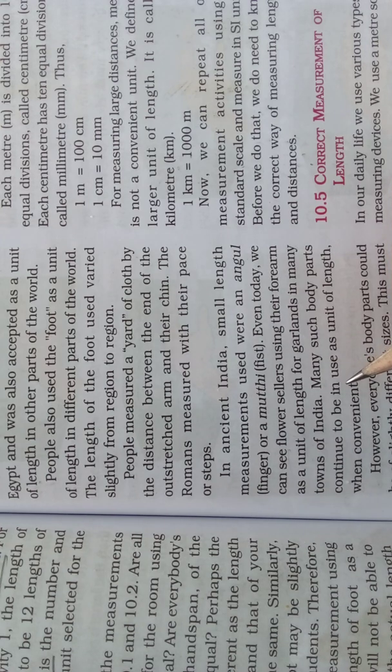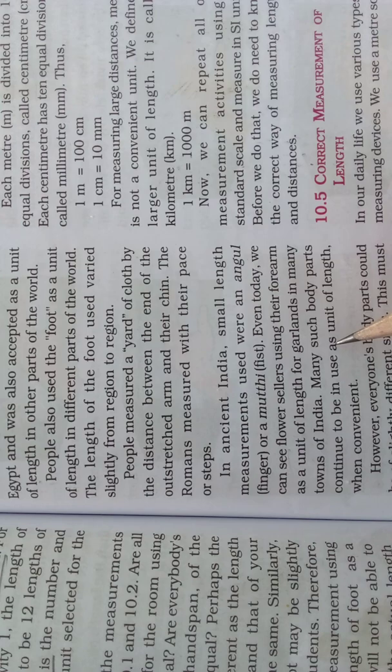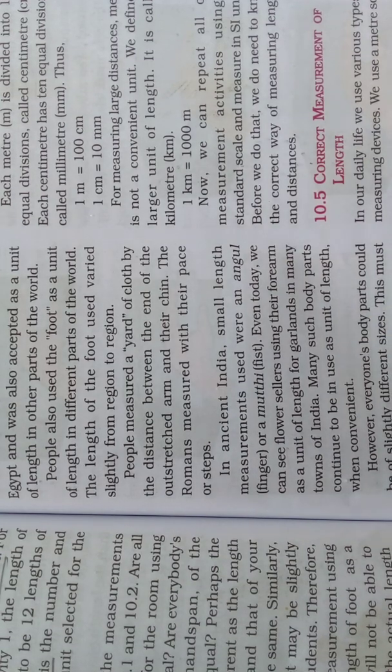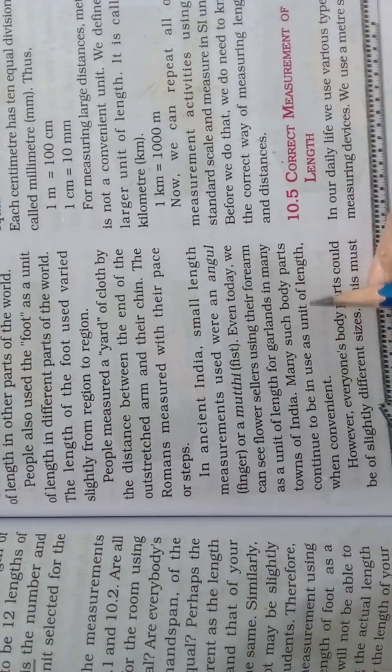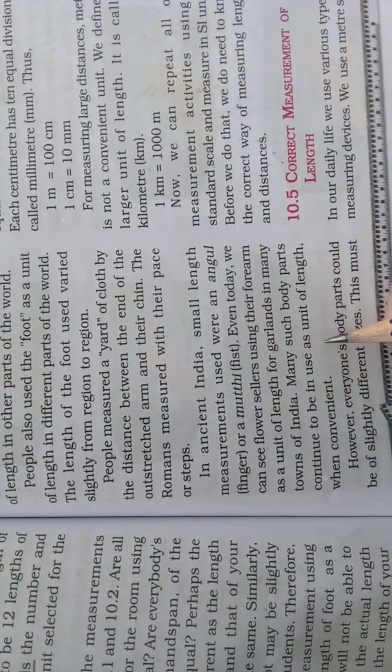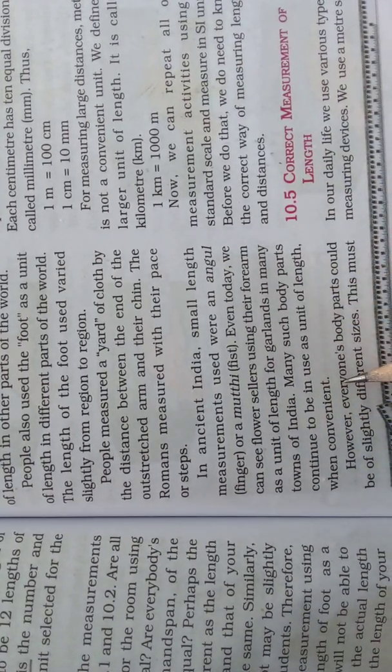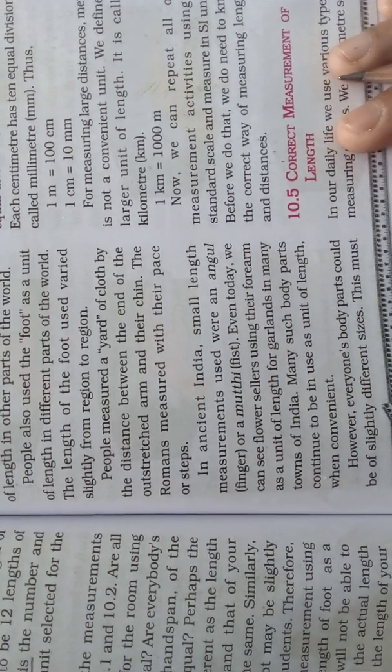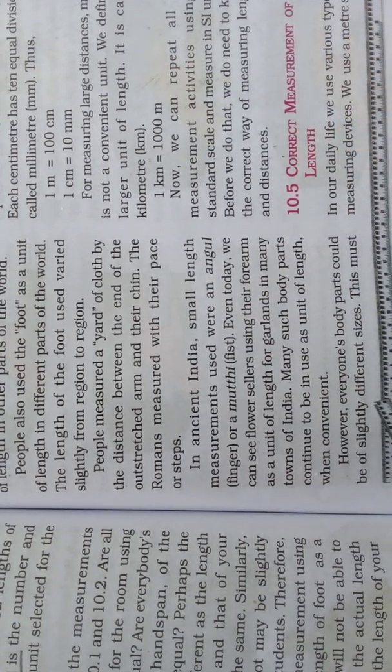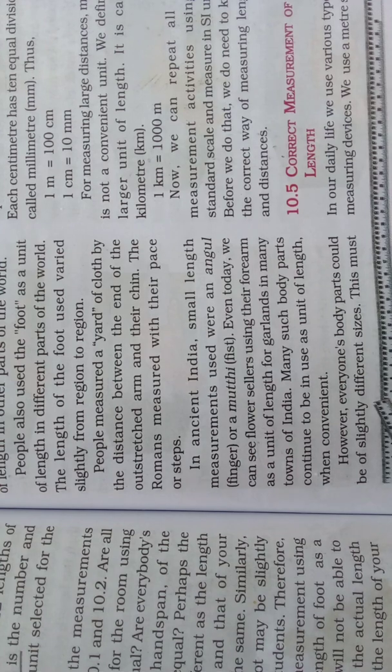If you go to buy some garlands, they will measure the flower garlands by angul or mutti, using their forearms as their measurement. Many such body parts continue to be in use as a unit of length when convenient.